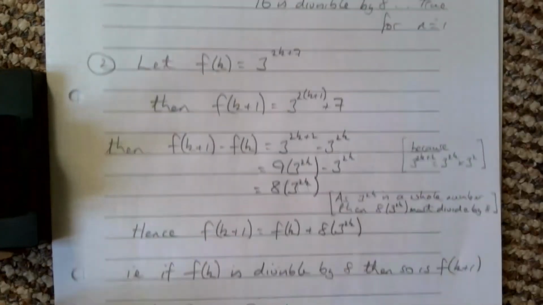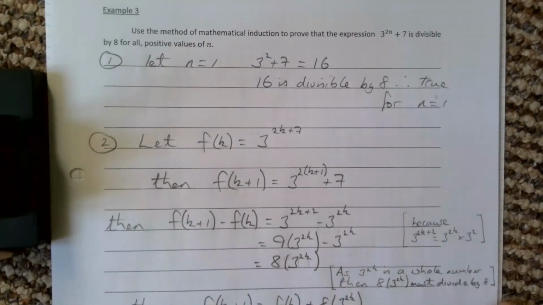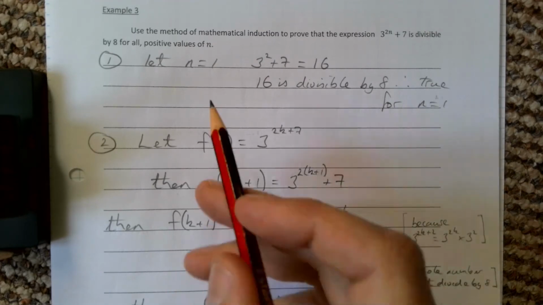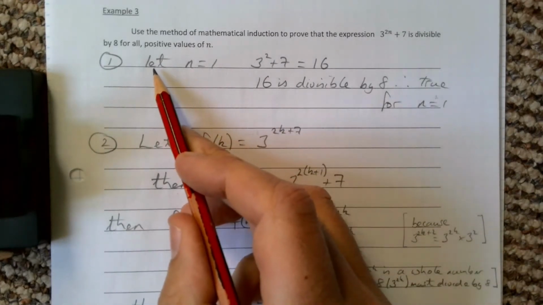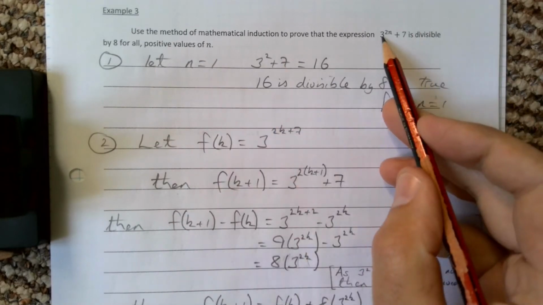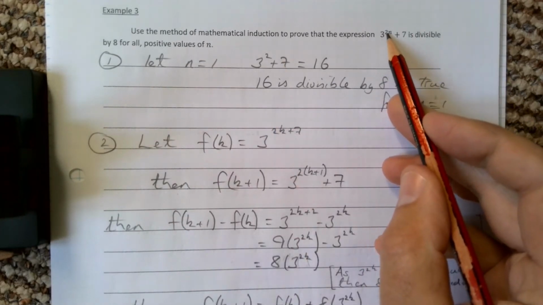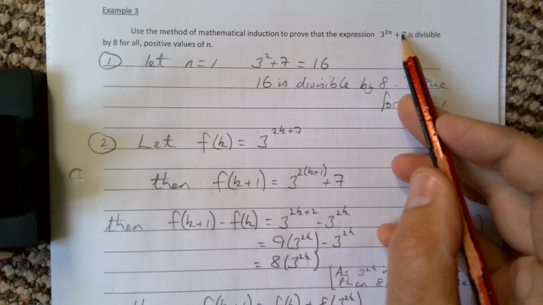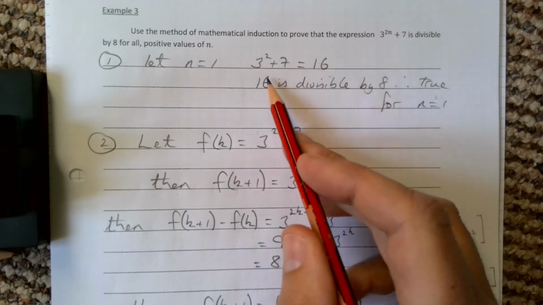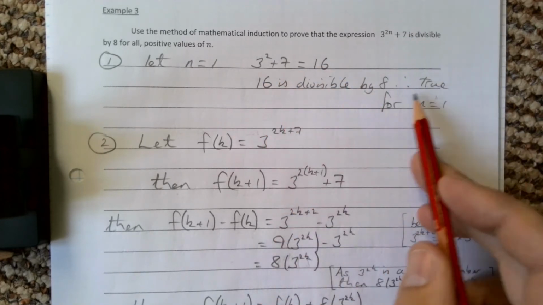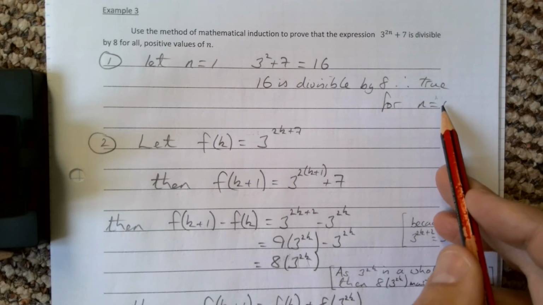Final example then, and that's us done. Use the method of mathematical induction to prove that the expression 3 to the power of 2n plus 7 is divisible by 8 for all positive values of n. First step, similar. We're going to let n equals 1. 3 to the power of 2 times 1, so 3 to the power of 2 is 9, plus 7 is 16. 16 is famously divisible by 8, so it's true for n equals 1.